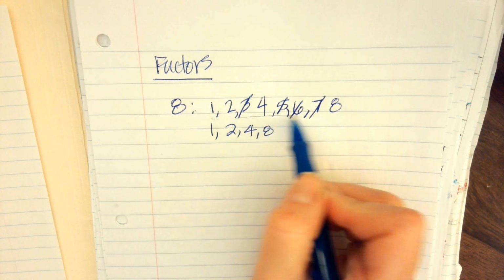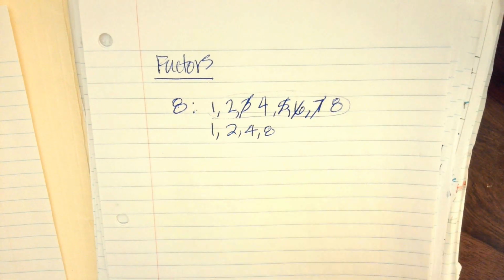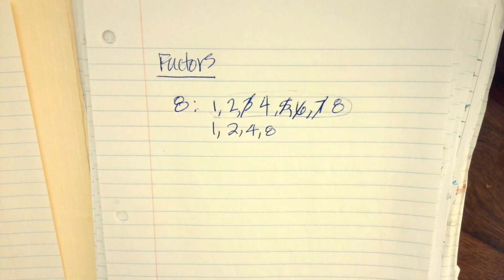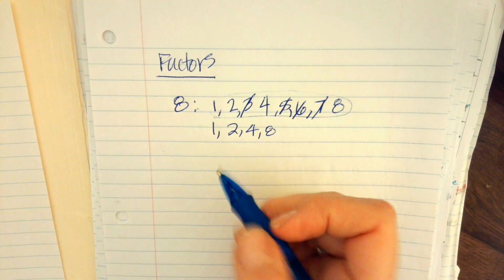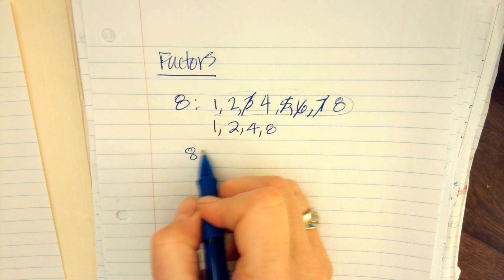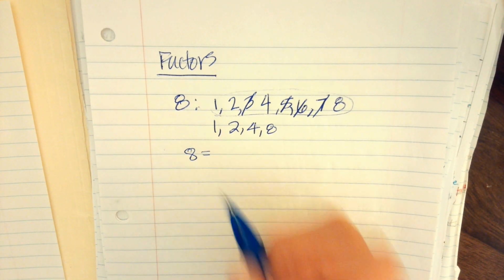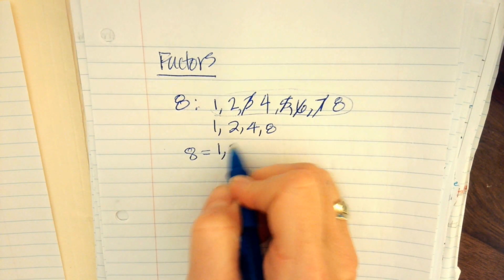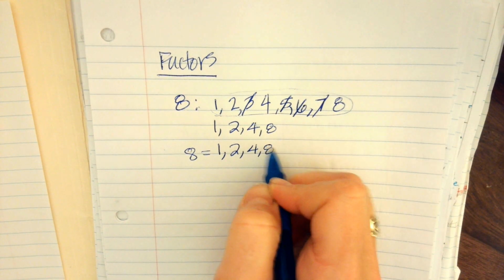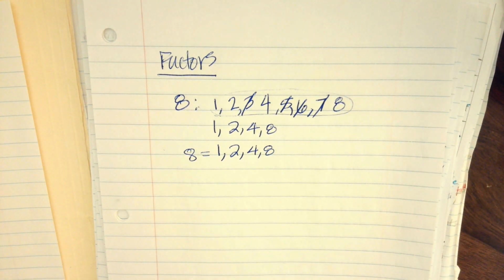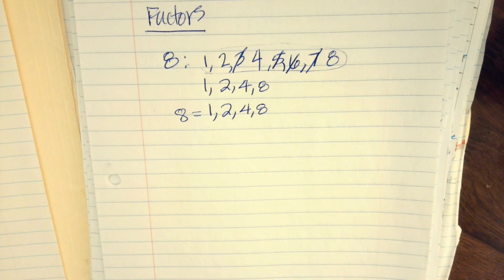Now, you don't have to write all of these out. I was just doing it to show you that we're going to look at all the numbers to find out if they go into 8. So if they ask what are the factors of 8, you write the number 8 and you write equals 1, 2, 4, and 8, and you separate them by commas. That's the most common way to show a factor.